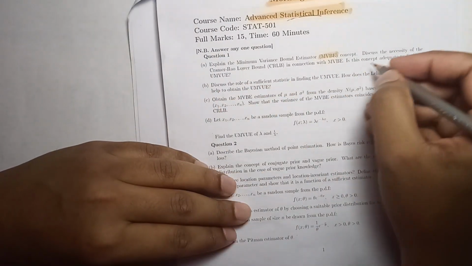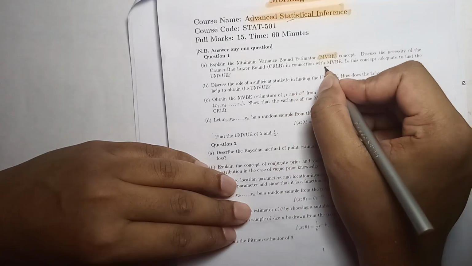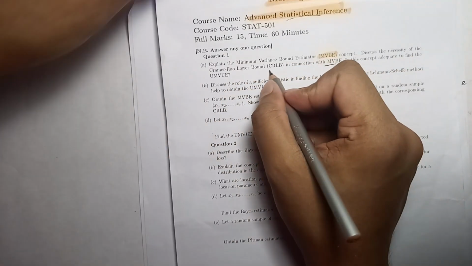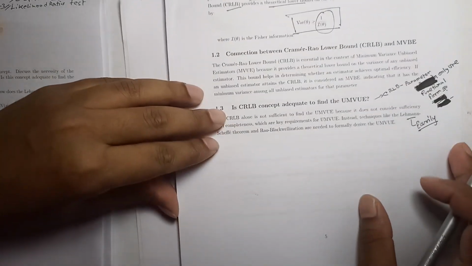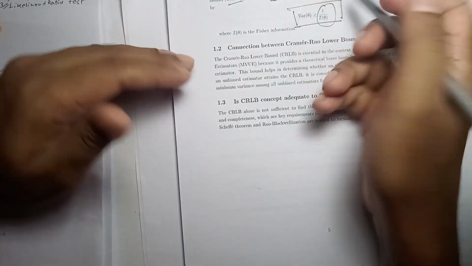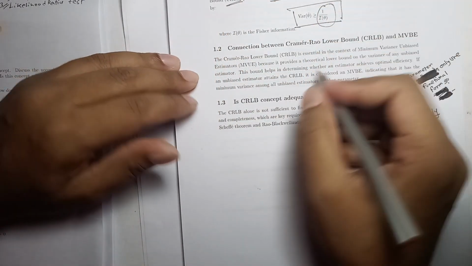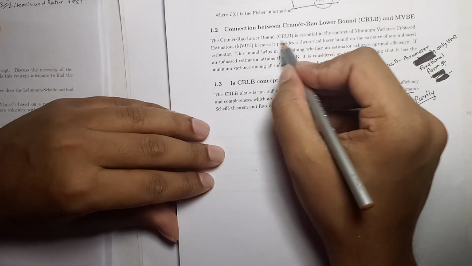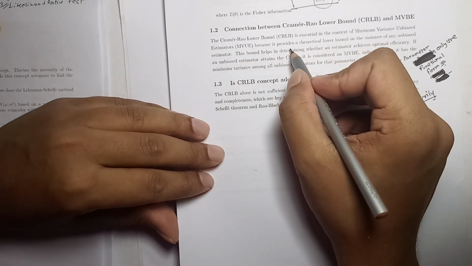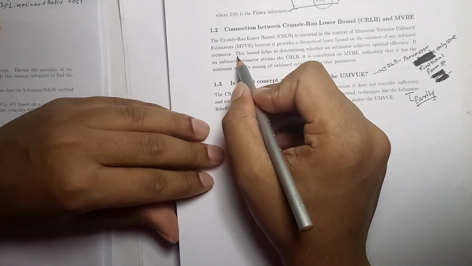Now our second question: discuss the necessity of the Cramér-Rao lower bound in connection with the MVBE. So we have to discuss CRLB. It has already been covered here, because CRLB provides a theoretical bound. To find the MVBE, we need CRLB. In formal terms, the Cramér-Rao lower bound is essential in the context of the minimum variance unbiased estimator, because it provides a theoretical lower bound on the variance of any unbiased estimator.